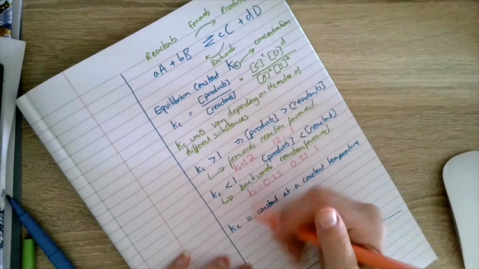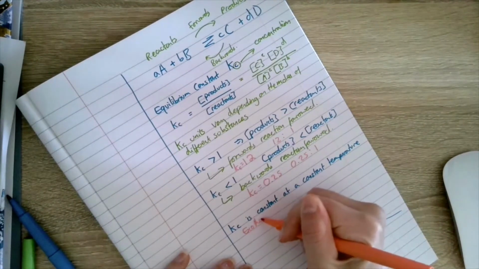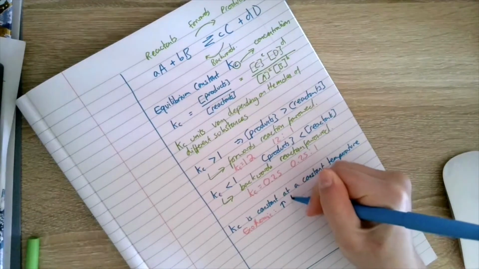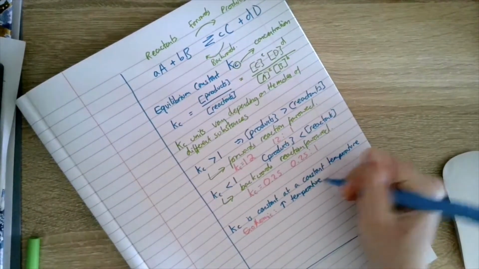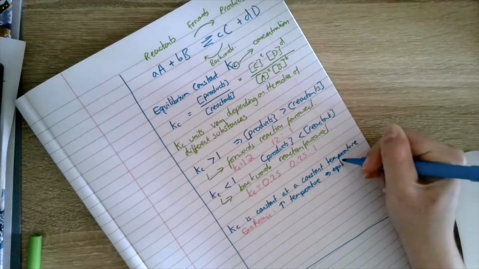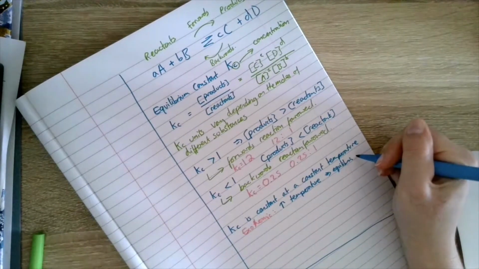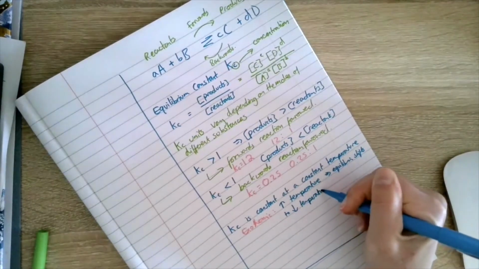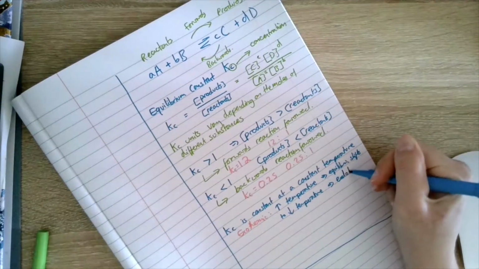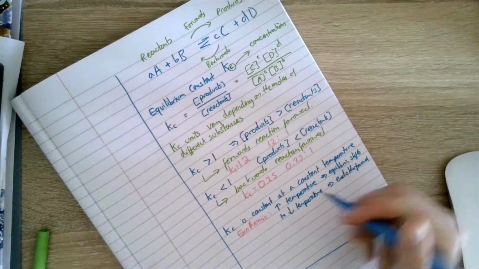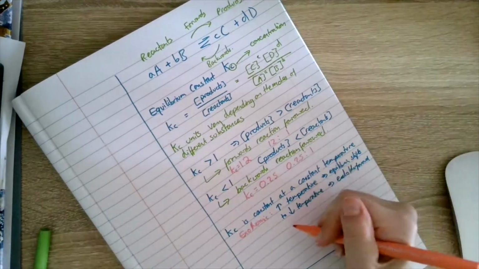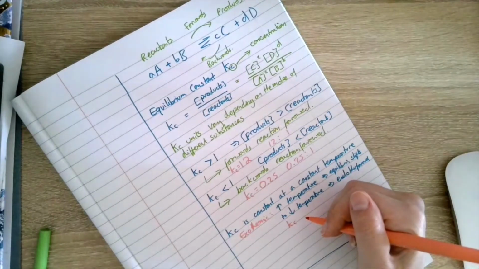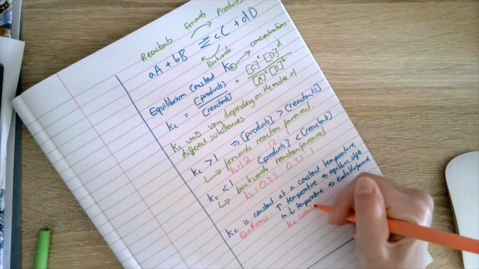So with an exothermic reaction, if we were to increase temperature, our equilibrium would want to decrease it, and so our endothermic reaction is favoured, and so therefore our Kc would decrease.